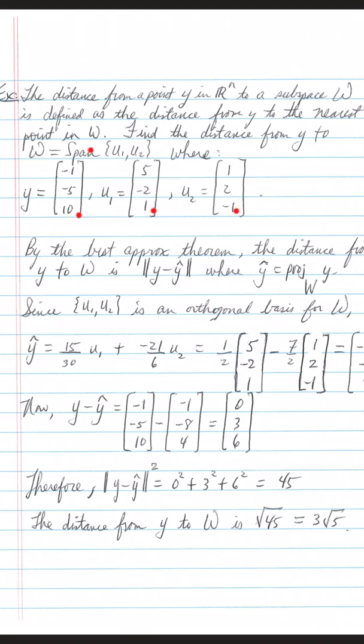Now, down here we're making the claim that u1 and u2 form an orthogonal basis for W. Let's just quickly check the dot product there. 5 times 1 plus negative 2 times 2 plus 1 times negative 1. So that's 5 minus 4 minus 1, and that gives us 0. So the set of those two vectors is an orthogonal basis for W.